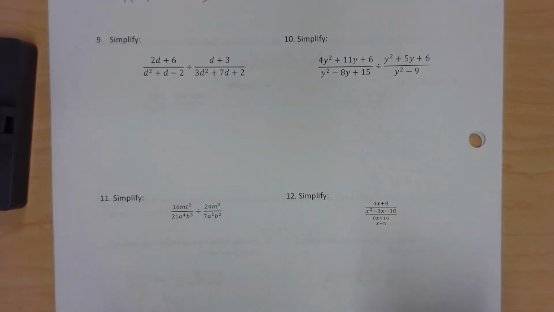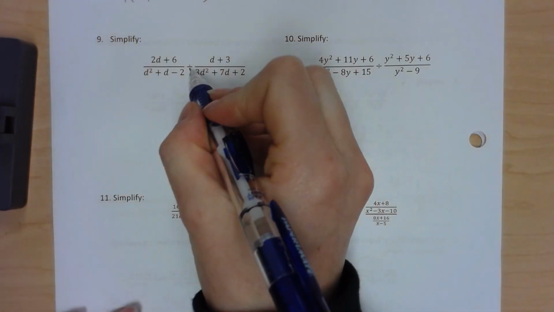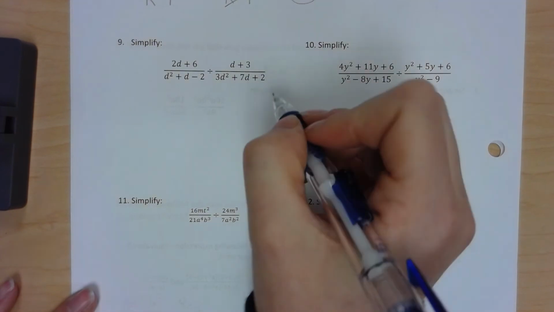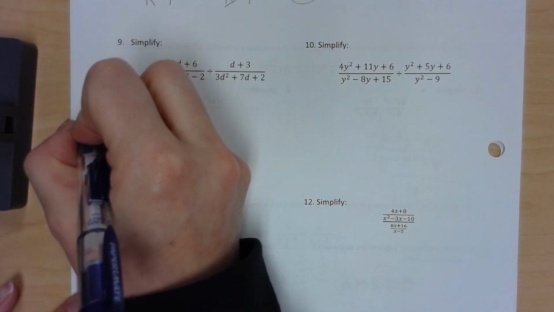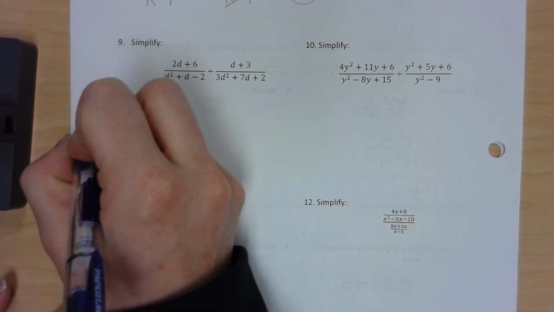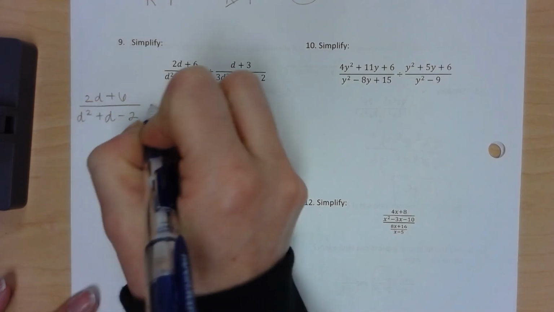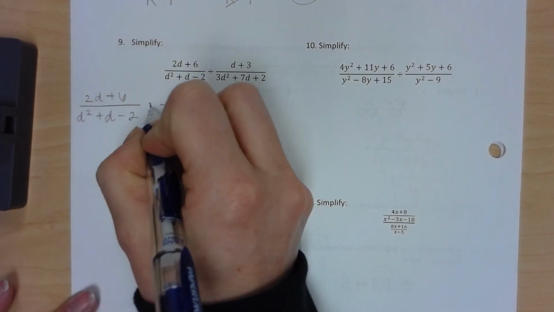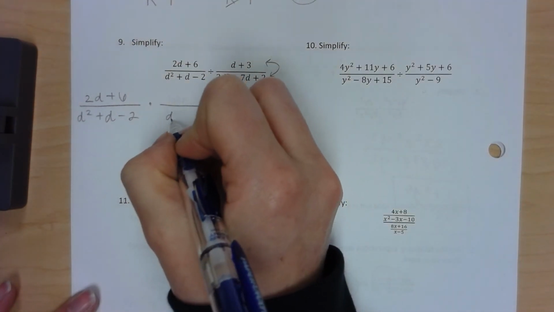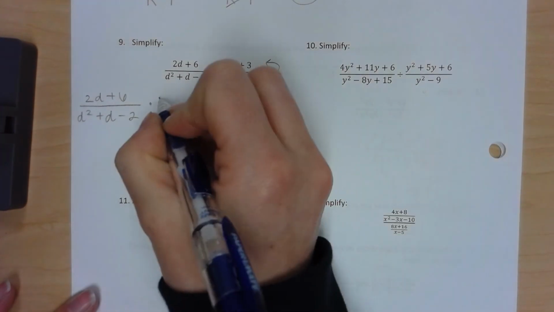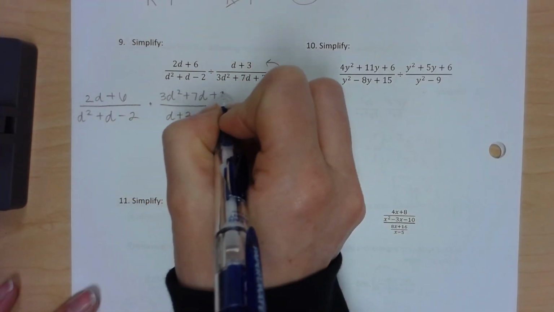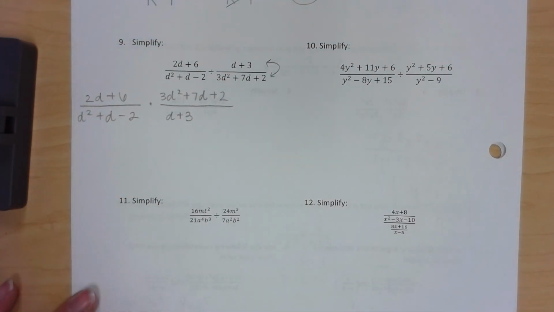Alright, example 9, we are now dividing. We've learned that when I am dividing, I'm going to change it into multiplication and flip my second fraction. So I'm going to rewrite this first fraction. It is not changing, but I'm going to change to multiplication and flip this second fraction. So d plus 3 will now be in the denominator. 3d squared plus 7d plus 2 is now in the numerator.